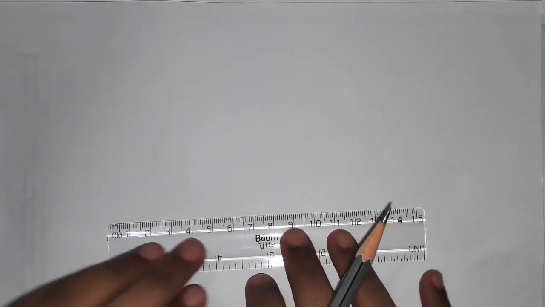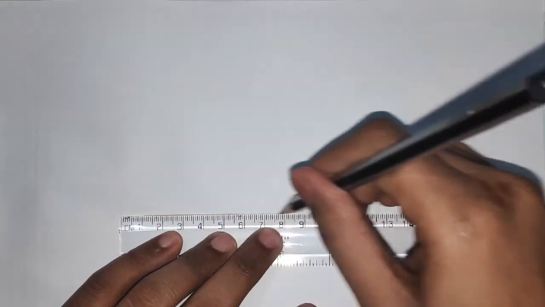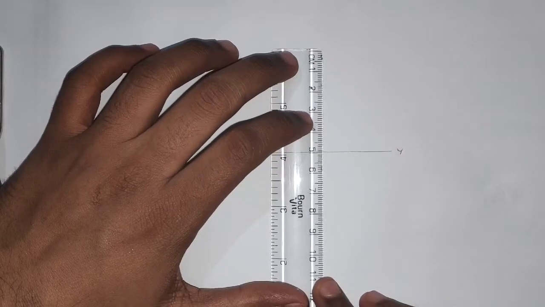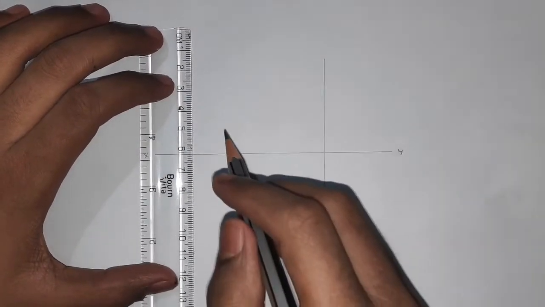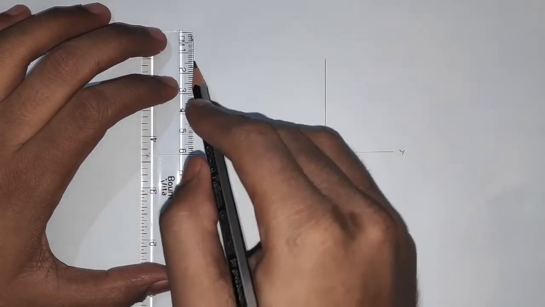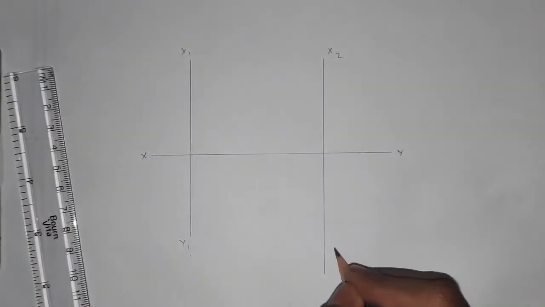So here we will first start with the actual method. Step number 1, draw the xy line. Again, the xy line and the x1 y1 line or x2 y2 line will be intermediate thick lines. Then I'll randomly draw the x2 y2 line and x1 y1 line. These two lines should be perpendicular to your xy line. So this is the x1 y1 line, this is the x2 y2 line.